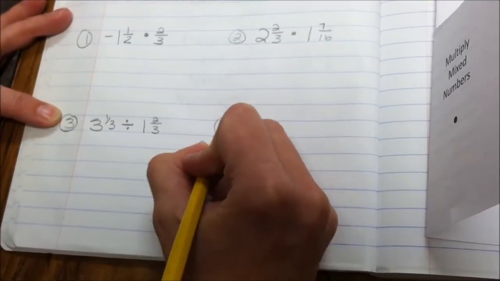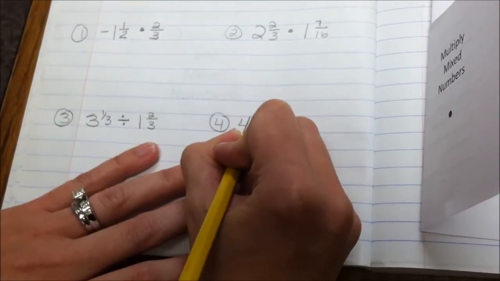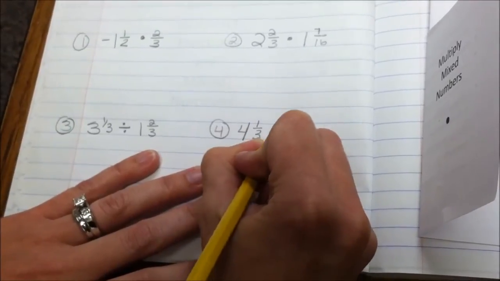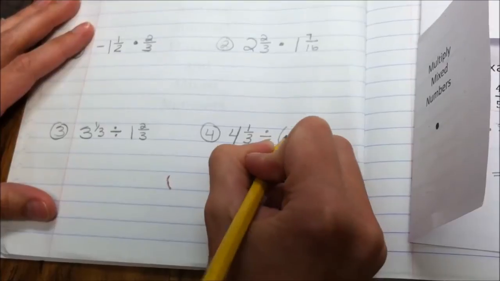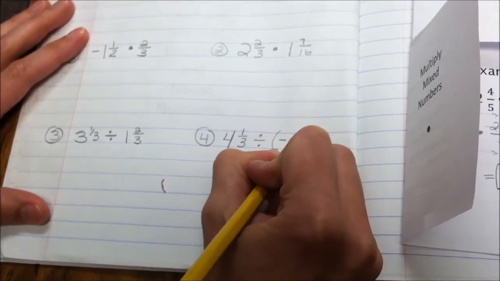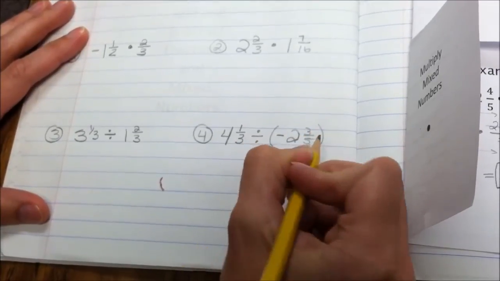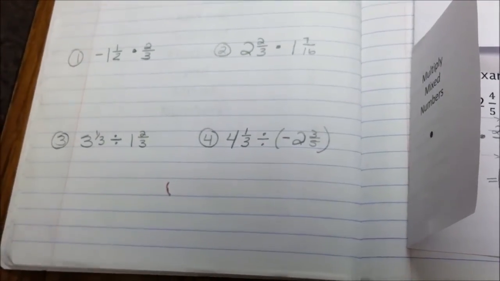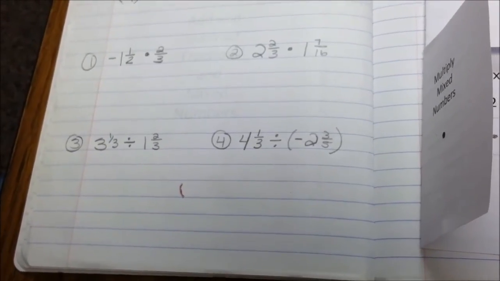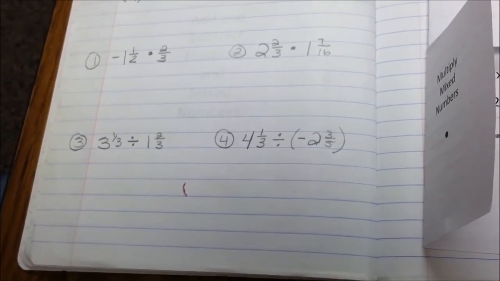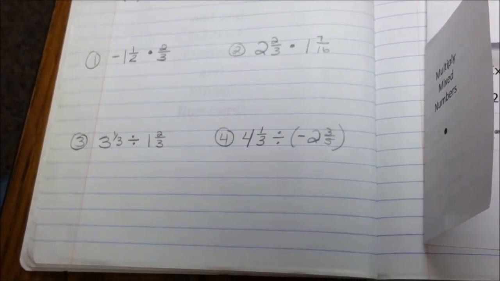And the fourth example is 4 1/3 divided by negative 2 3/5. Take a minute to write those down and then complete those tonight at home for homework, and then we will go over those tomorrow, and make sure you write down any questions you have so we can go over those in class.